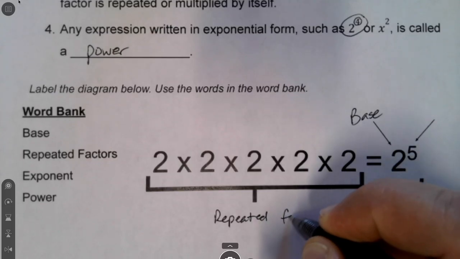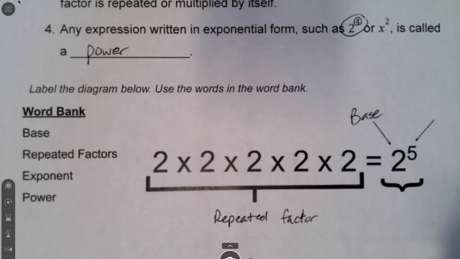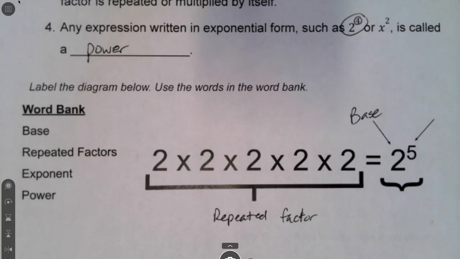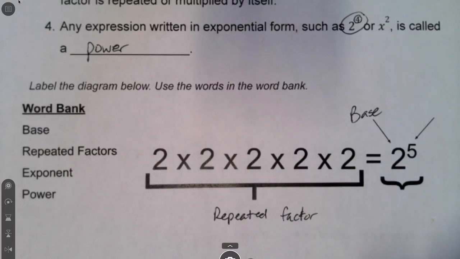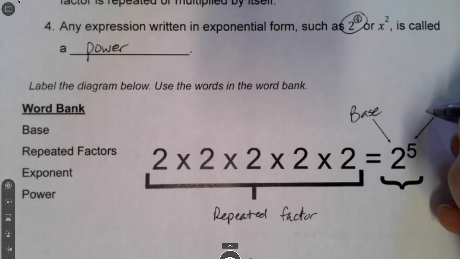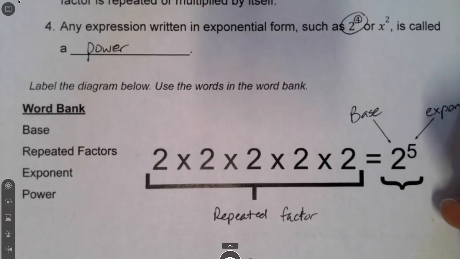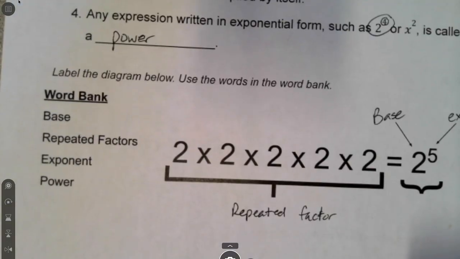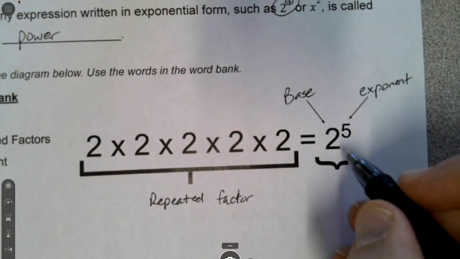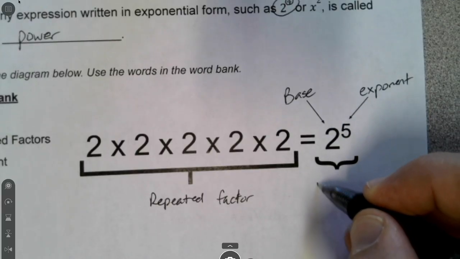So repeated isn't just because it's more than once, but it's because it's the same thing more than once. I'm saying lots of words, but you wouldn't say I'm repeating myself unless I say the same word over and over. I wasn't stuttering, I was trying to explain repeated means the same thing over and over. Then the exponent is the number that's written up high. And the power, as I said, is the base and the exponent combined. So this thing as a whole is called the power.